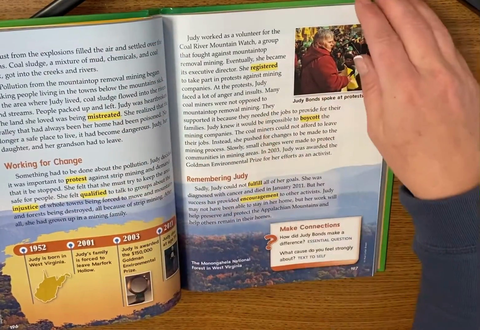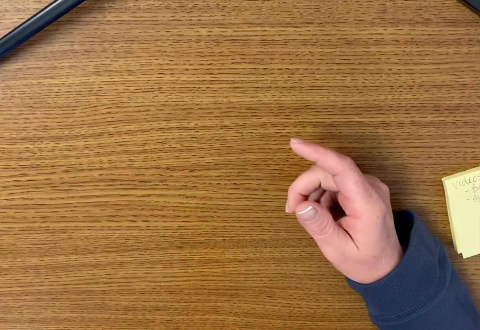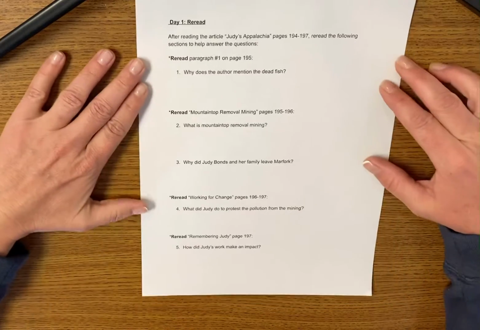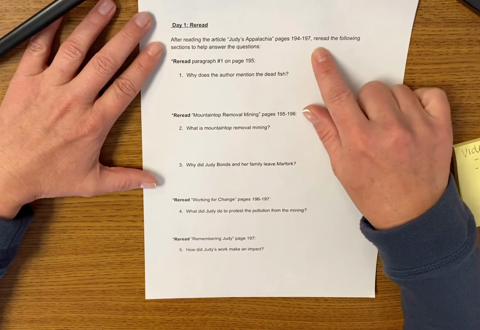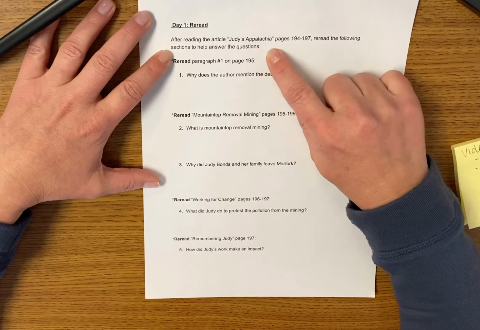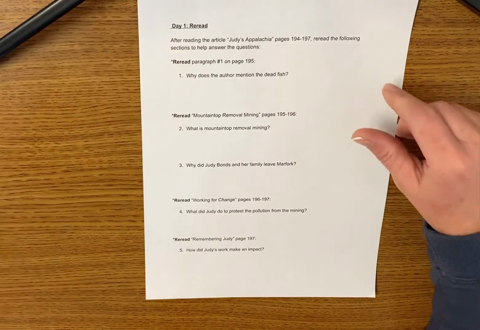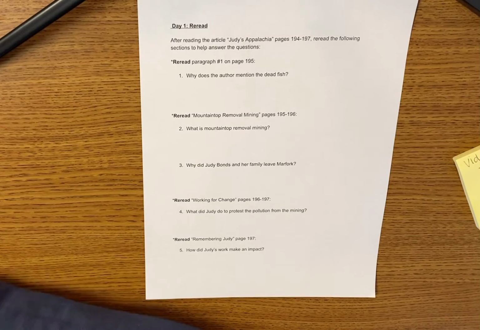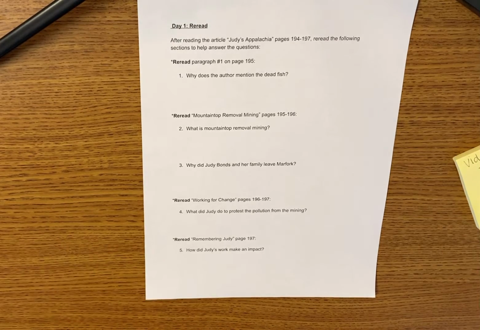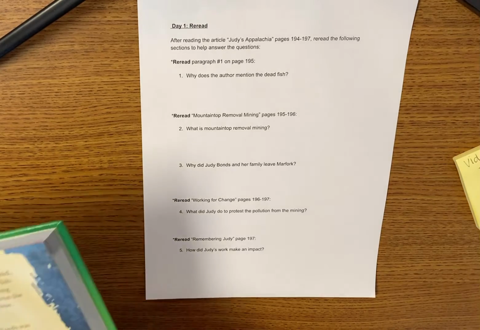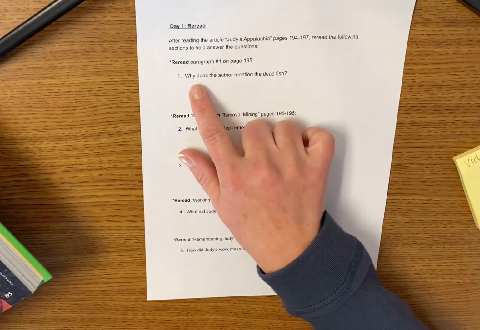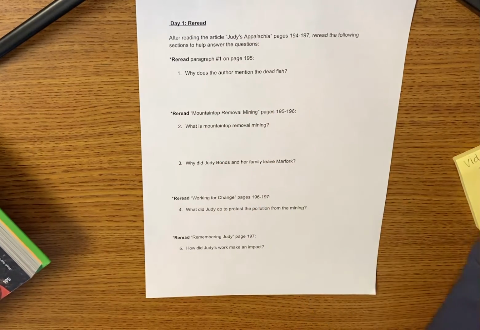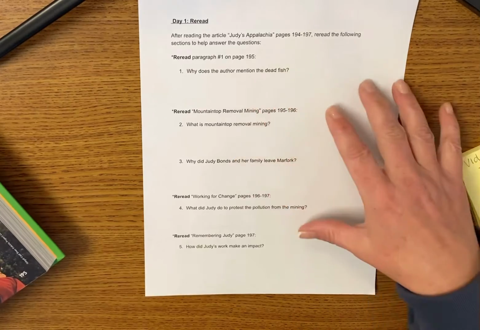So you're going to read the story, and then in your Google Classroom, we have these questions that are posted. Okay? So after reading the article, Judy's Appalachia, on pages 194 to 197, reread the following sections to help answer the questions. So reread paragraph 1 on page 195. Okay, so that's here, this first paragraph, page 195, and it says, why does the author mention the dead fish? Okay, so you might have to reread to figure out why the author mentions dead fish.